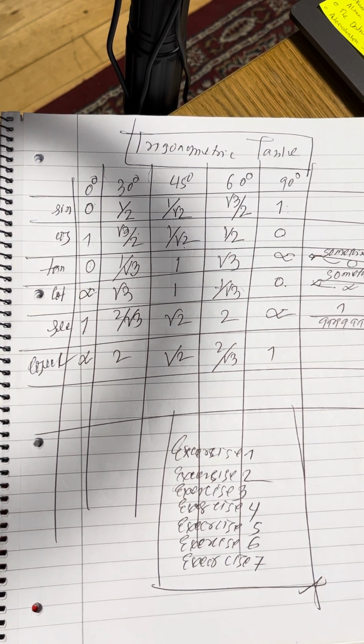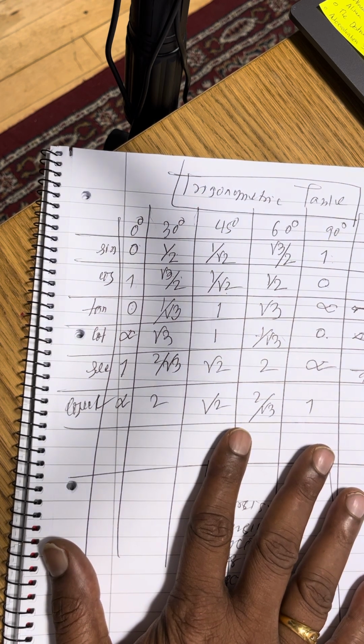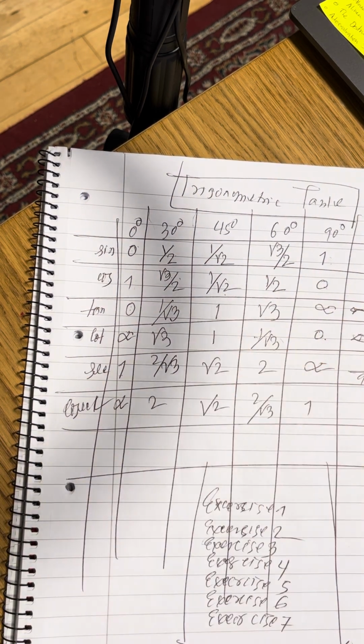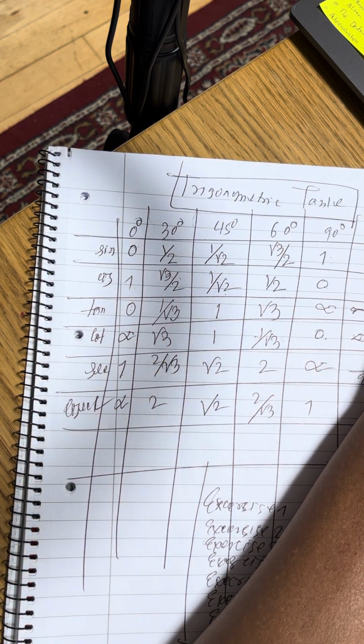Actually, last week we learned the basic definitions of the trigonometric ratios, especially sine, cos, tan, cot, sec, and cosec. We also know this table of the very common angles of trigonometric ratios. We learned it last week. How was that? It was fine.